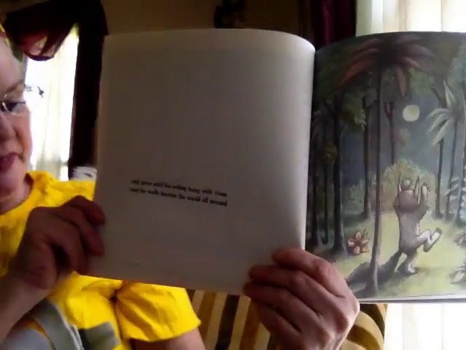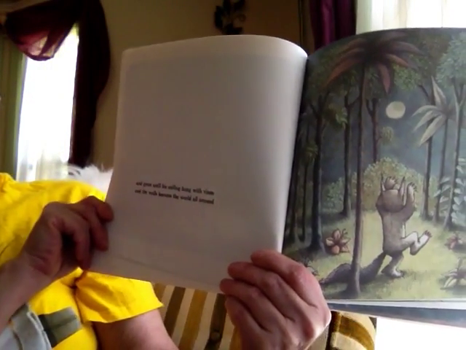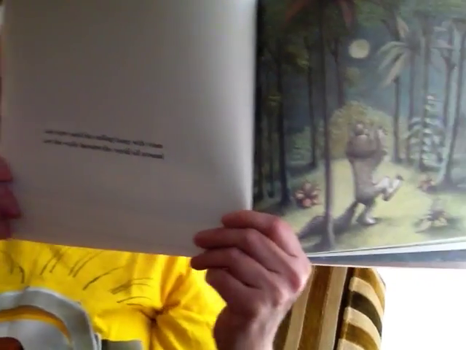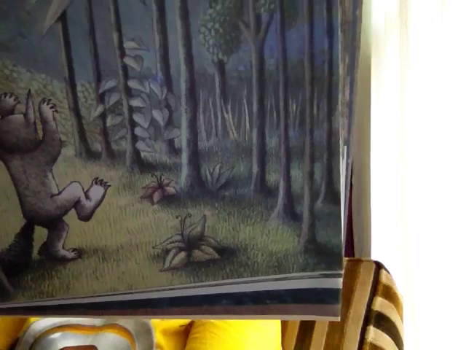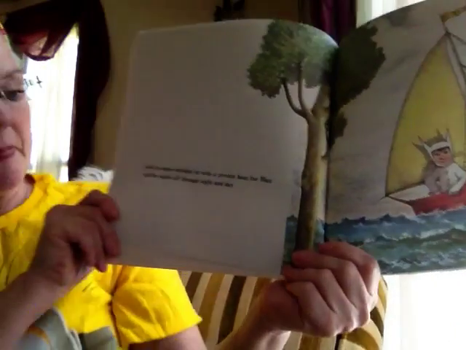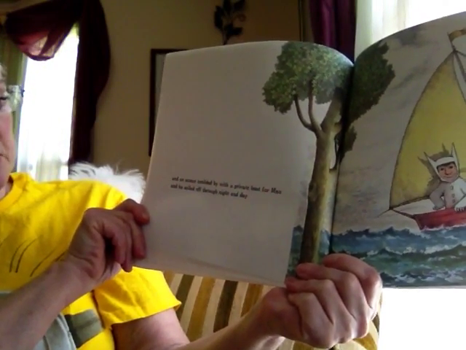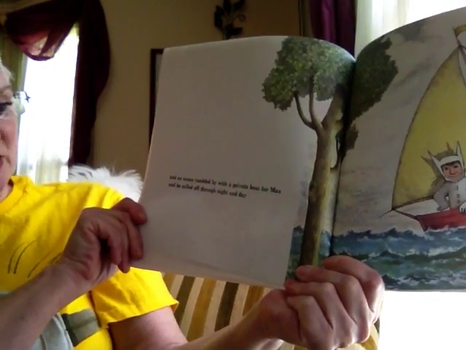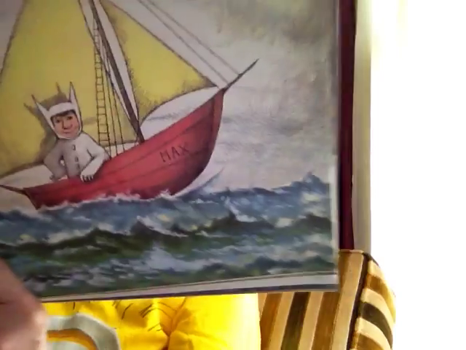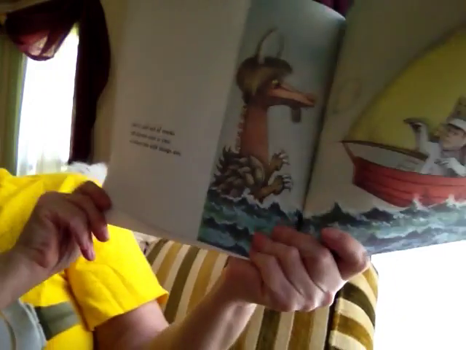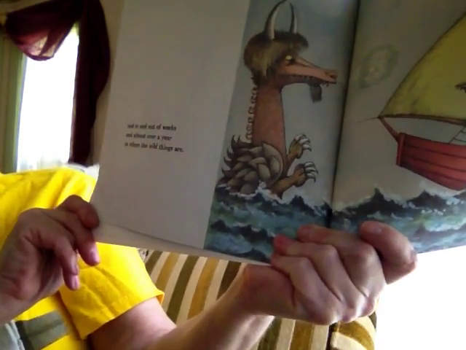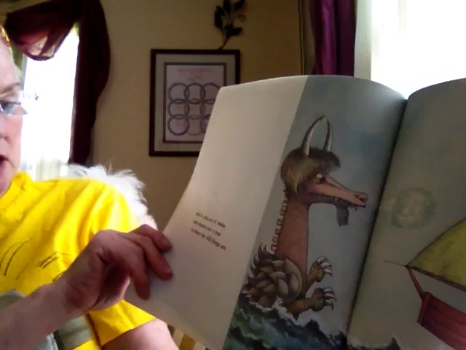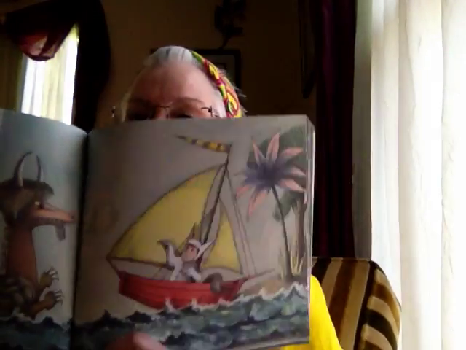And grew until his ceiling hung with vines and the walls became the world all around. And an ocean tumbled by with a private boat for Max, and he sailed off through the night and day and in and out of weeks and almost over a year to where the wild things are.